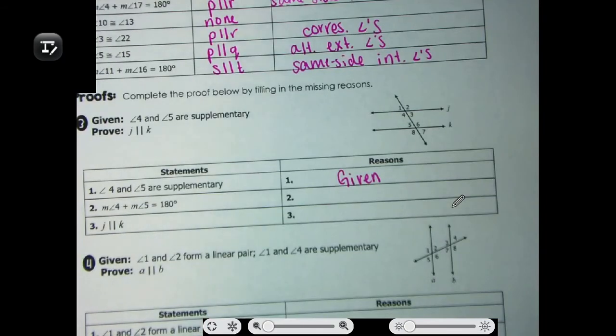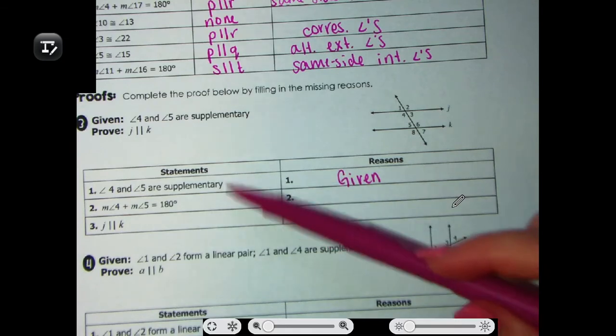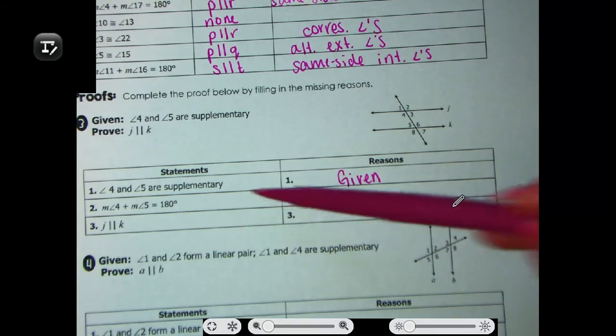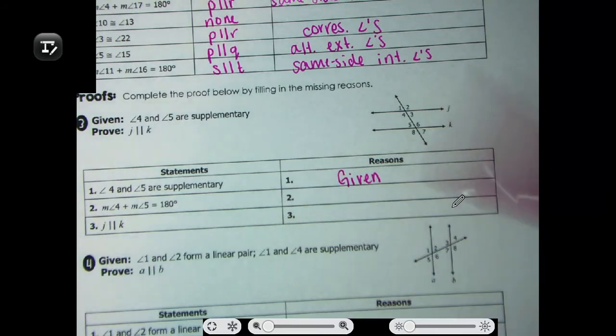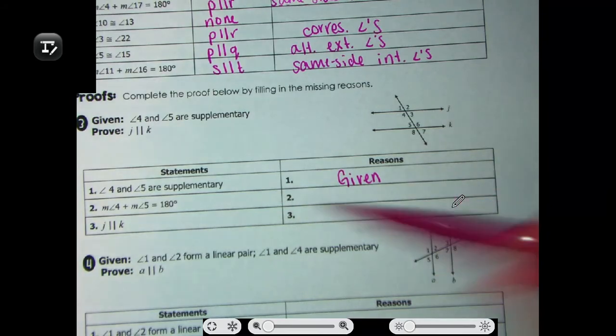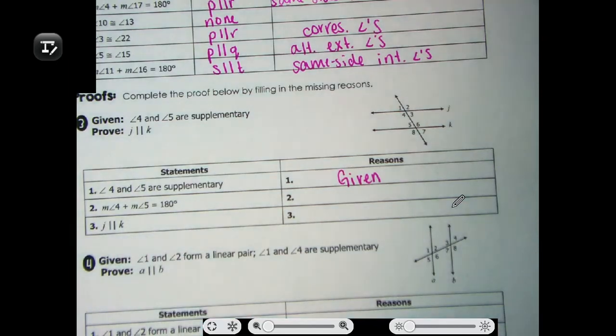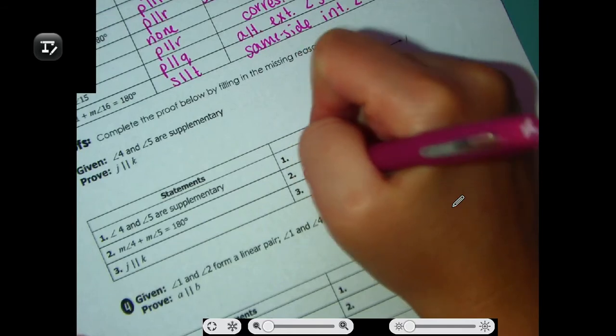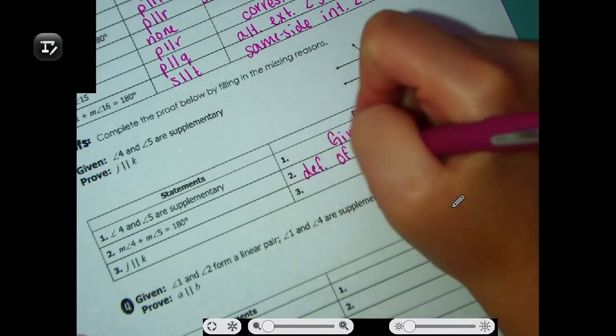I just said that this information was given to me. So now my next statement is that the measure of angle 4 and the measure of angle 5 equal 180 degrees. Well, how do I know that? What's my reason for saying that? Well, I know that because I know the definition of supplementary angles. So my reason for saying that angle 4 and angle 5 add up to 180 degrees is the definition of supplementary angles.